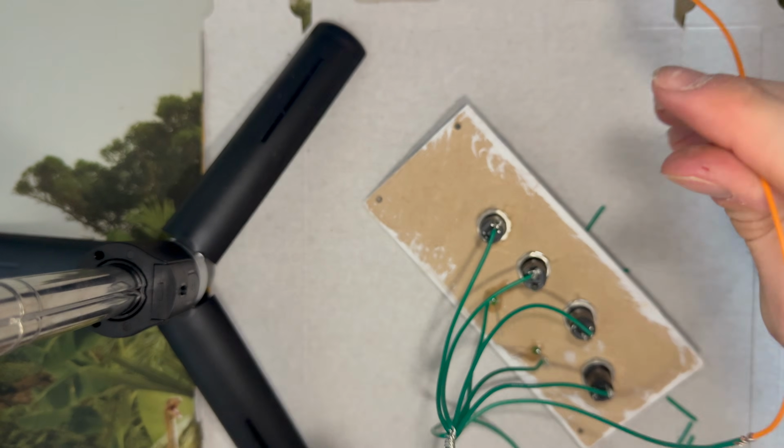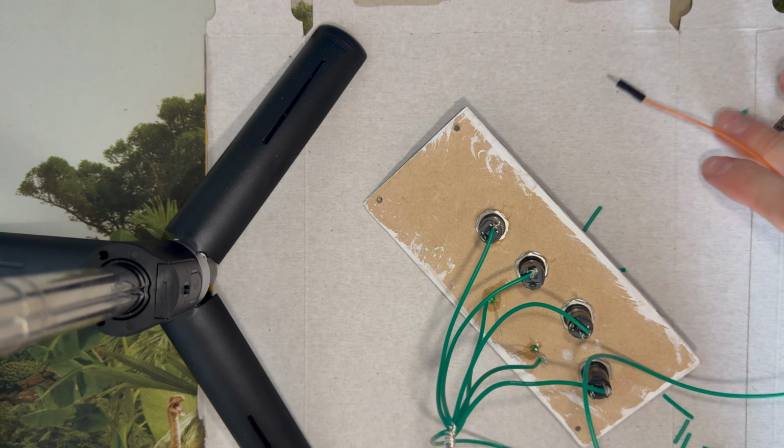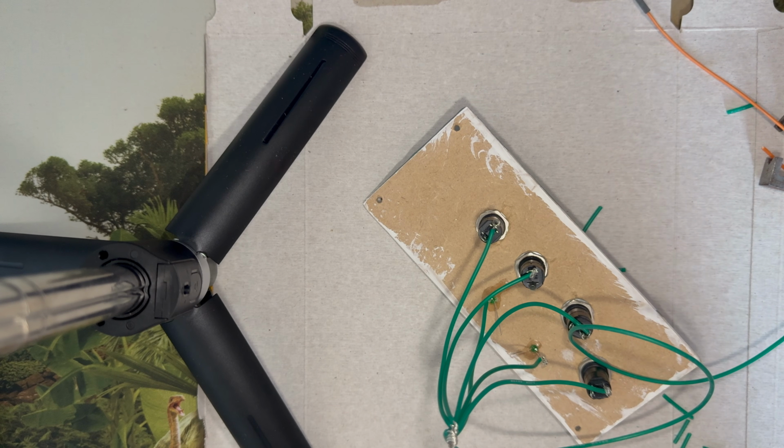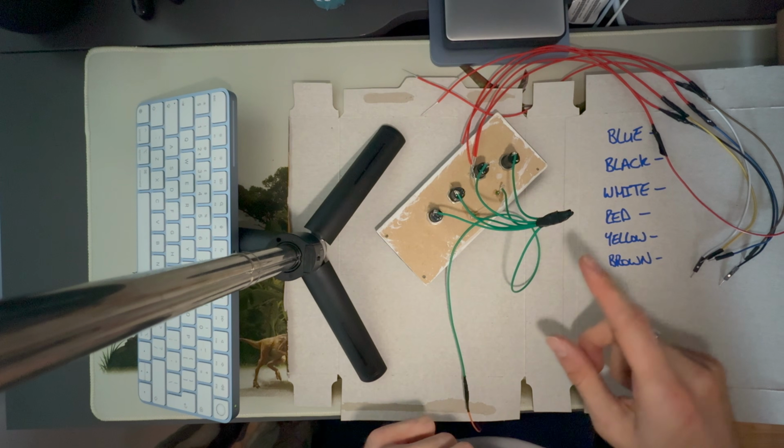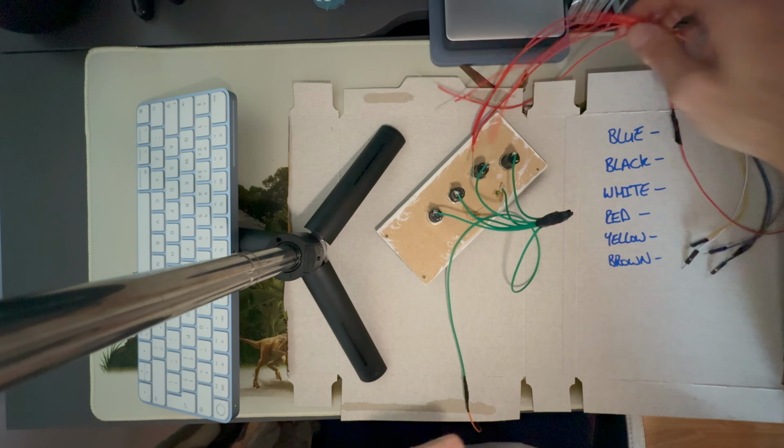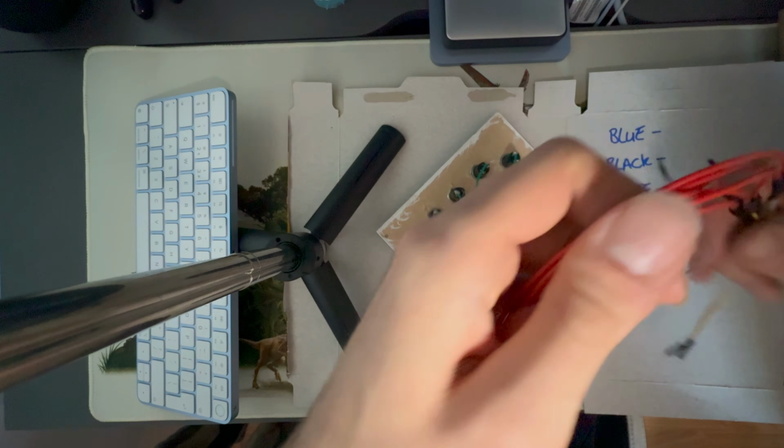So now that just goes into the ground pin on the board, and that's the ground supply for all the components on that board. So I've now got my positive cables all ready.